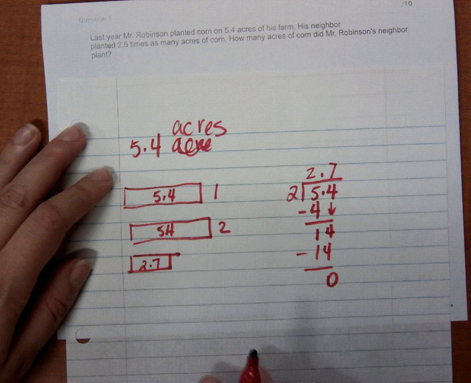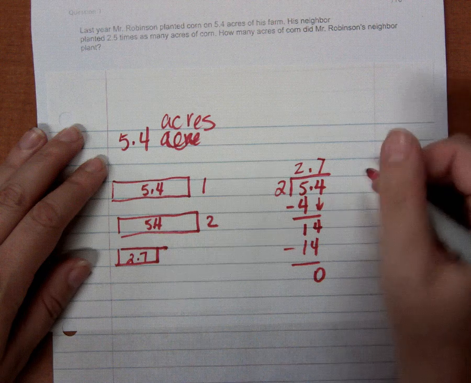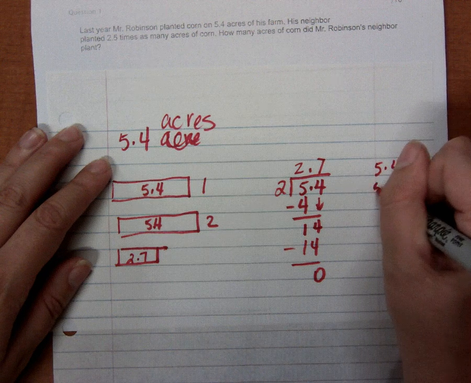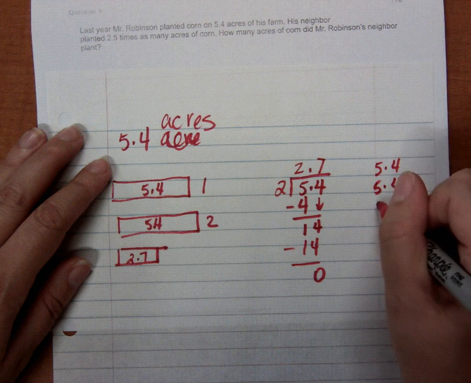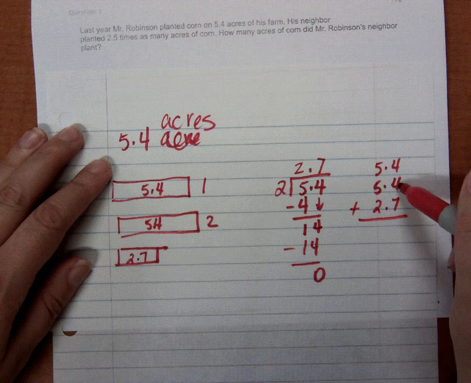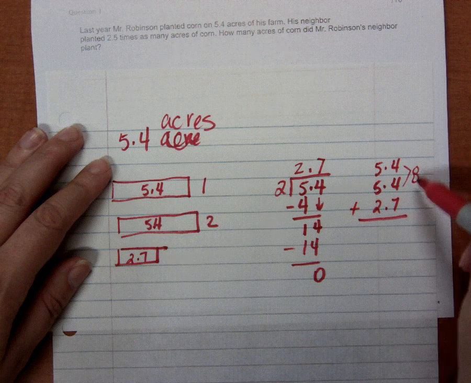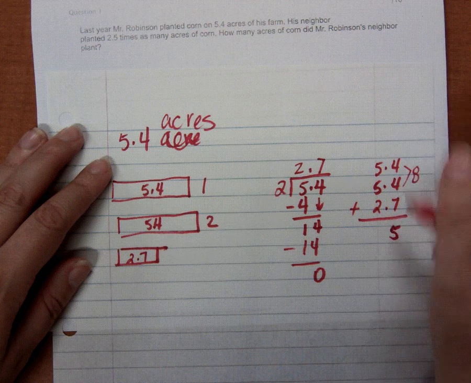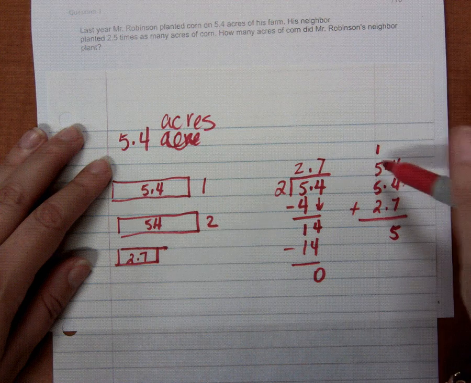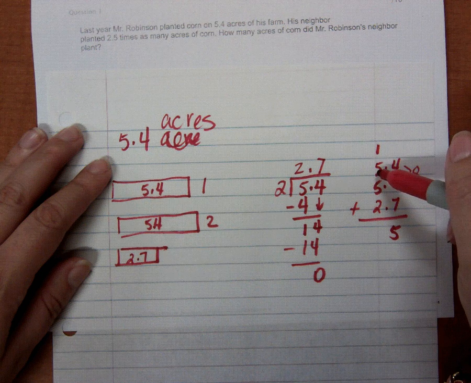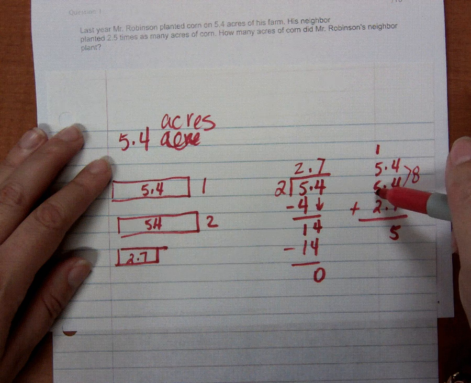Okay, so if we add all this stuff up, 5.4, 5.4, and 2.7. 4 plus 4 is 8. 8 plus 7 is 15. 1 plus 5 is 6. 6 plus 5 is 11.